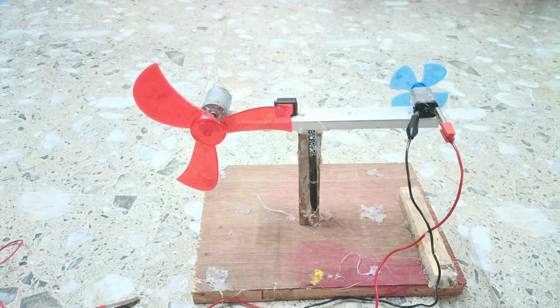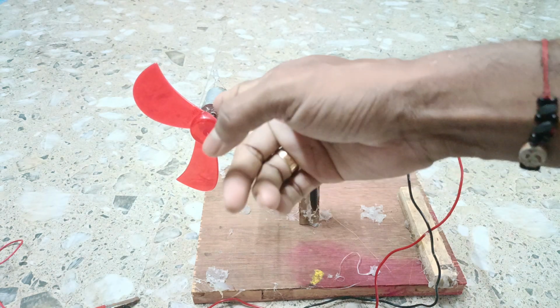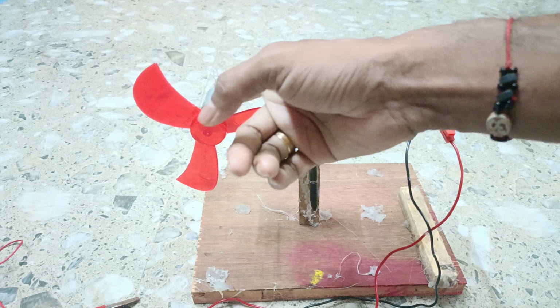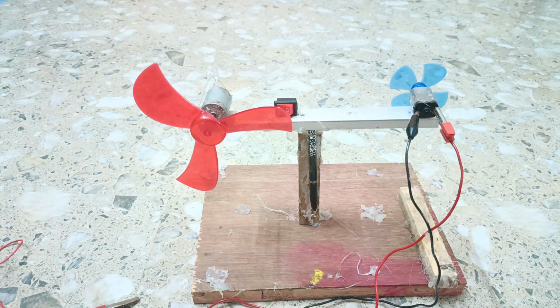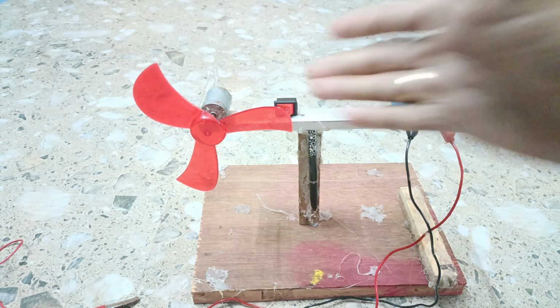In this way, this dynamo or generator is working. This is the main difference between a motor and a generator.